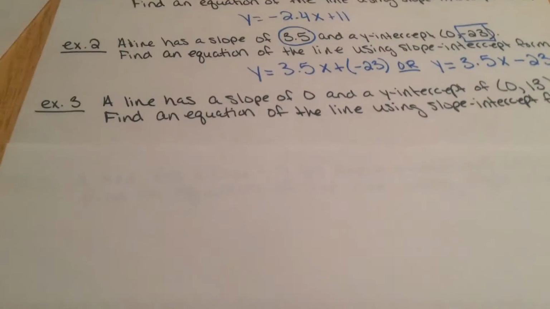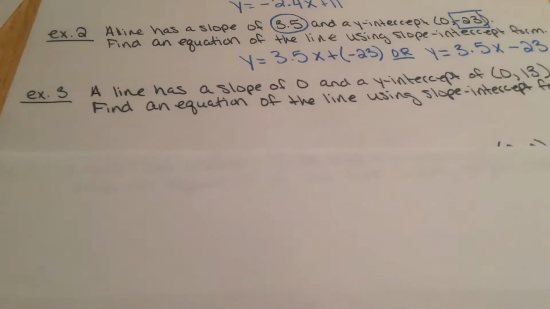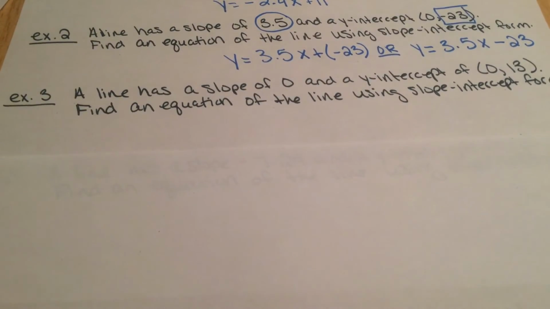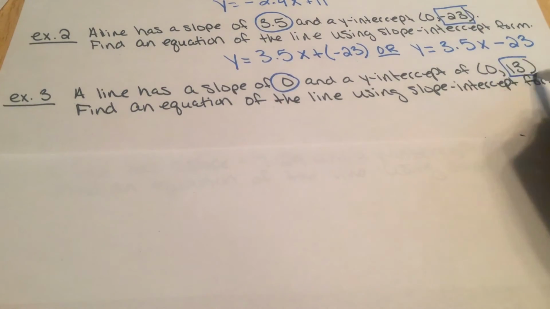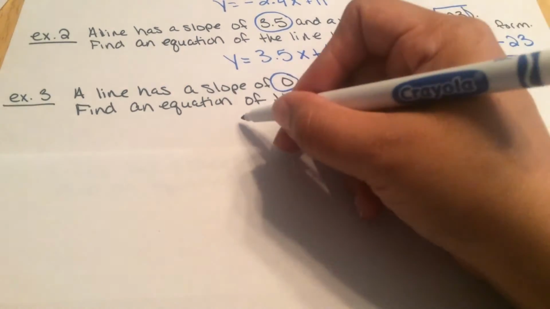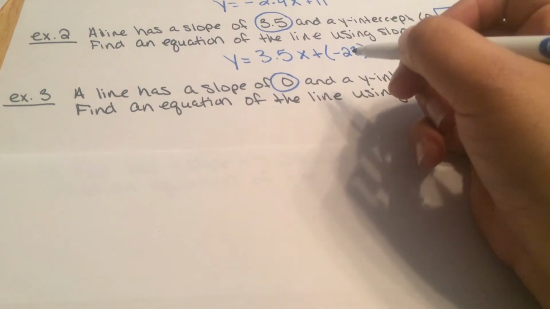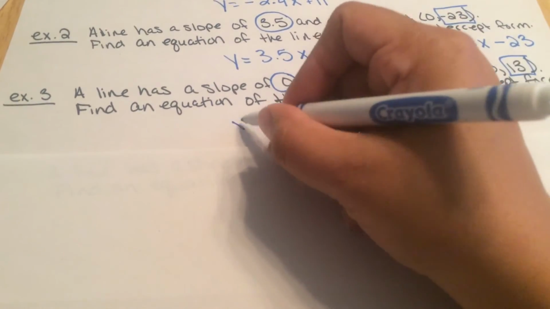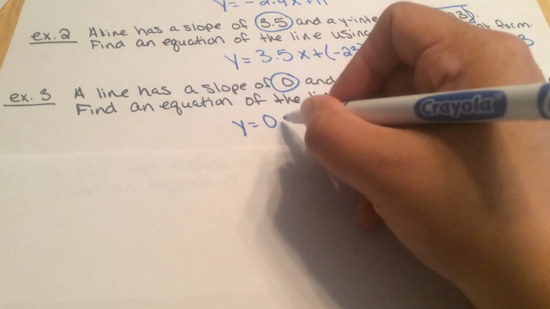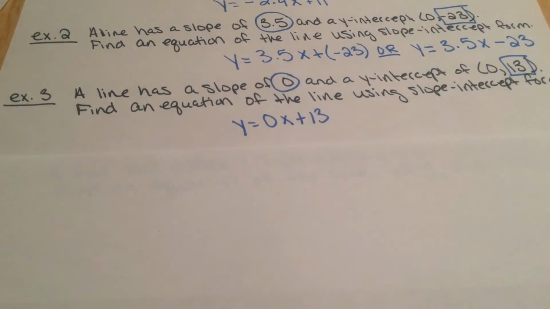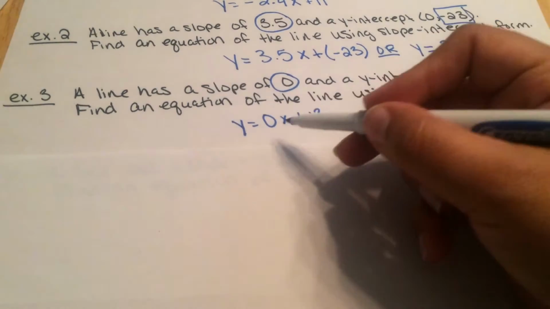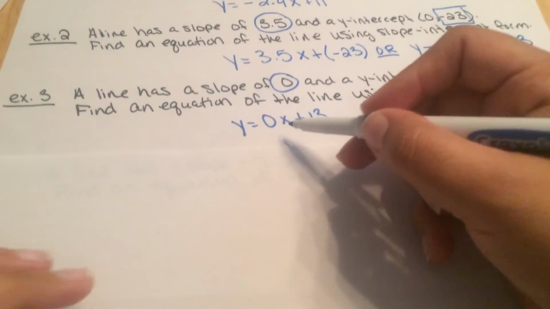So let's look at example 3. On this one, it tells us that we're looking for the equation of the line with a slope of 0 and a y-intercept of (0, 13). Again, we know our slope-intercept equation form is y equals mx plus b. So y equals 0x plus 13. Okay, this is perfectly acceptable, although a lot of people have trouble having a 0 in for the x.